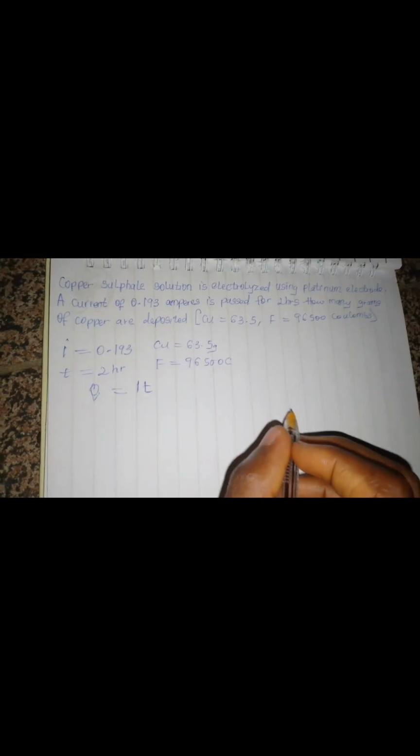Before we start solving, like I said, Q, which is the charge, is equal to IT, the current times the time. So we multiply 0.193 times the time, 2 hours.